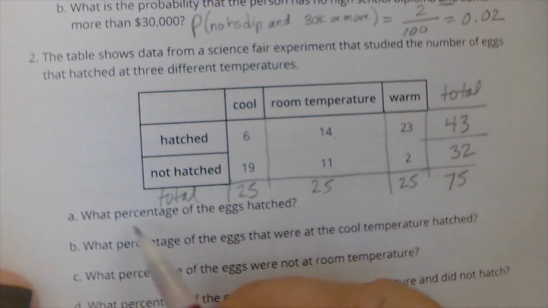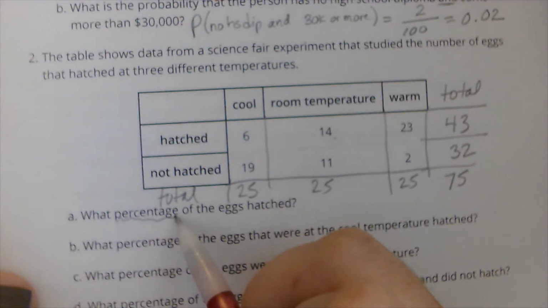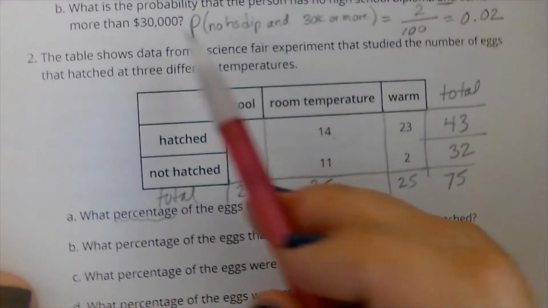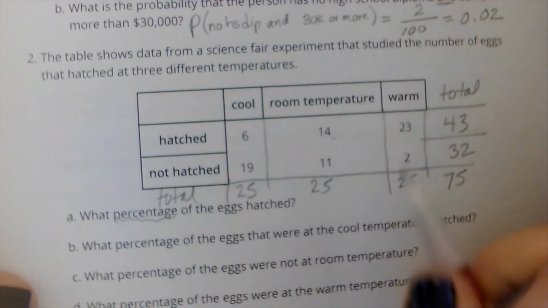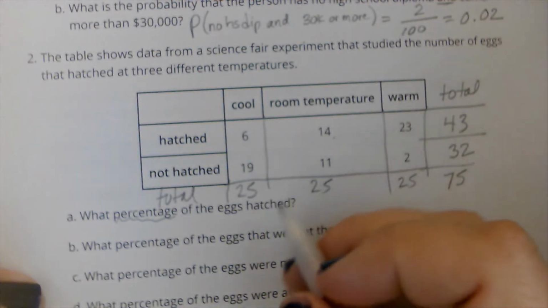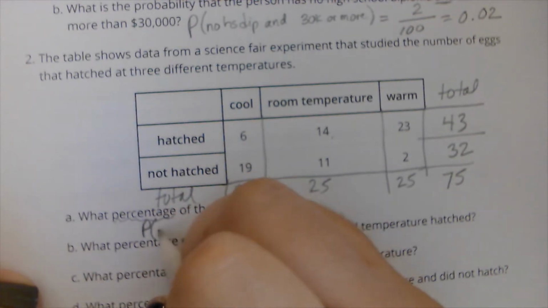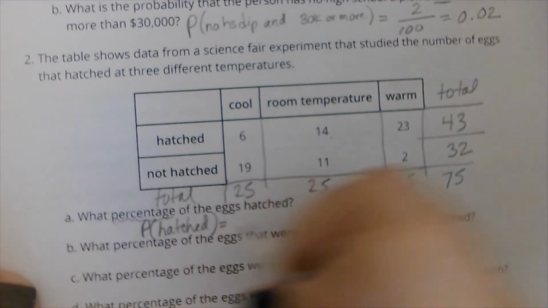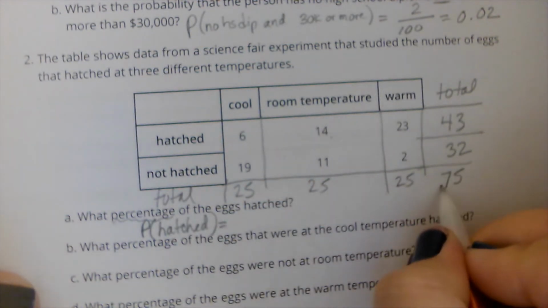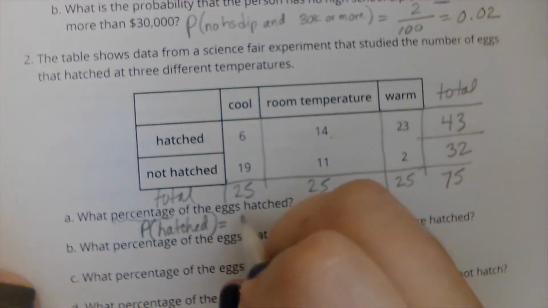All right, so what percentage? So here, notice they're saying percentage. I've got to answer at the end with a percent. I'm going to do everything I did here. I'm going to write the notation, get my fraction, get my decimal, and then convert it to a percent at the end. So what percent of the eggs hatched? So I want the percent or probability that they hatched. So that means I'm looking out of all the eggs, out of 75, how many hatched? So it'd be 43 out of 75.